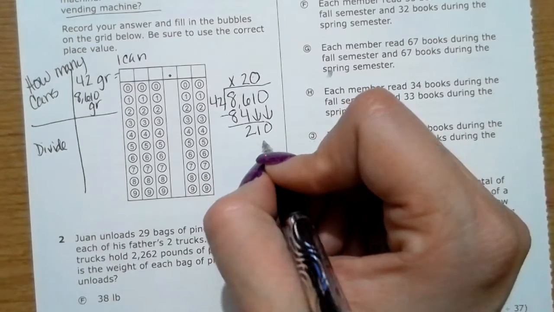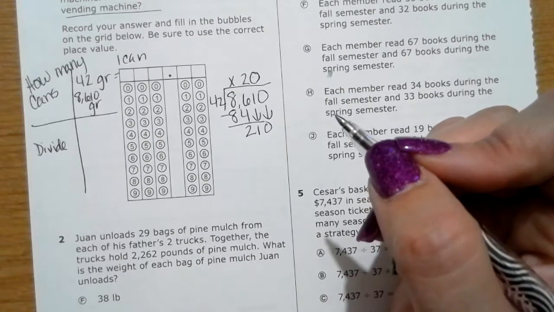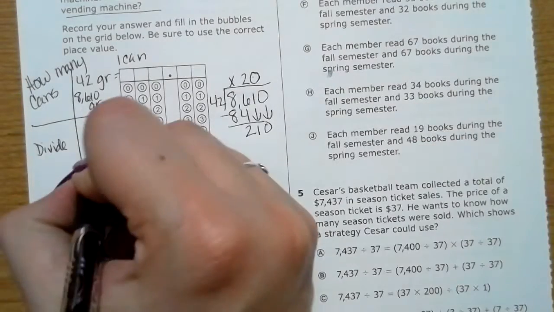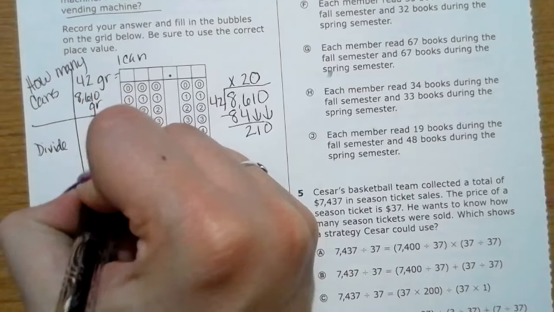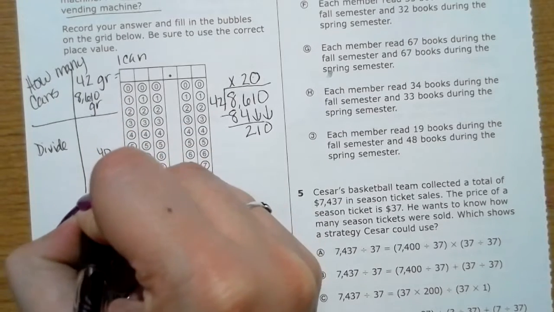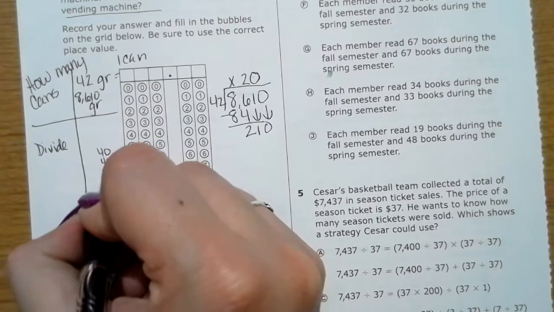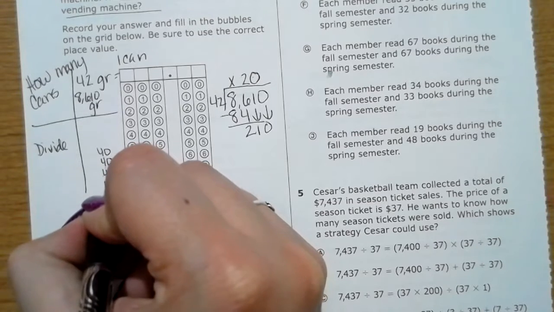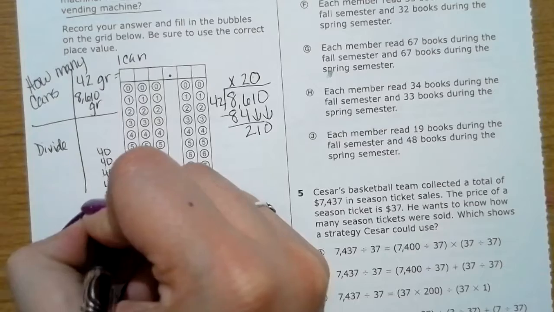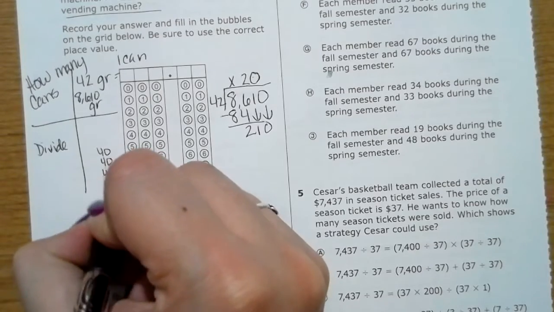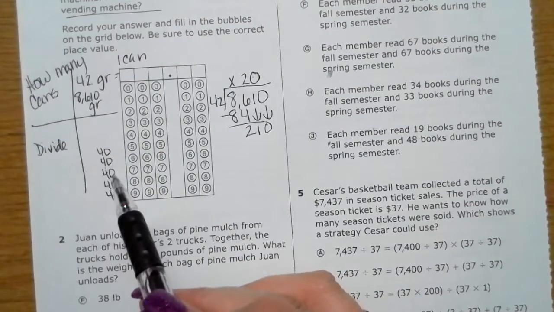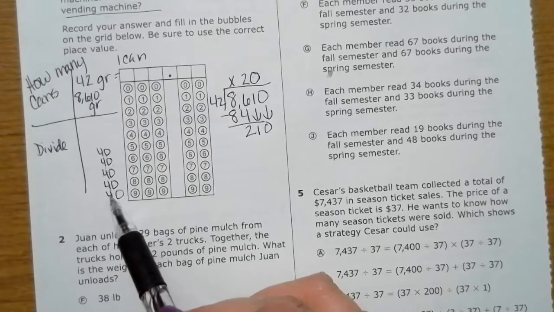42 into 210, I don't know, but I can go 40, 40, 40. So that would give me what? 8, 9, 10, 11, 12, 13, 14, 15, 16, 17, 18, 19, 20. So I would think 1, 2, 3, 4, 5 possibly.